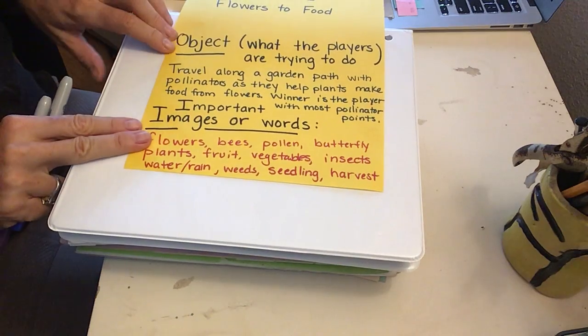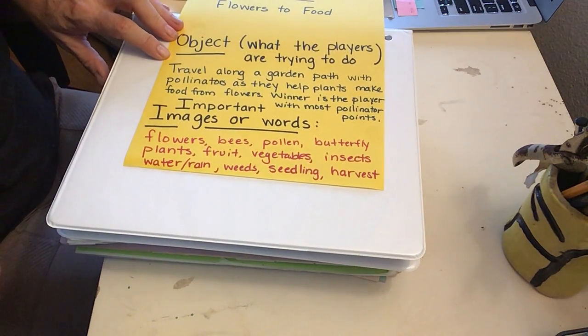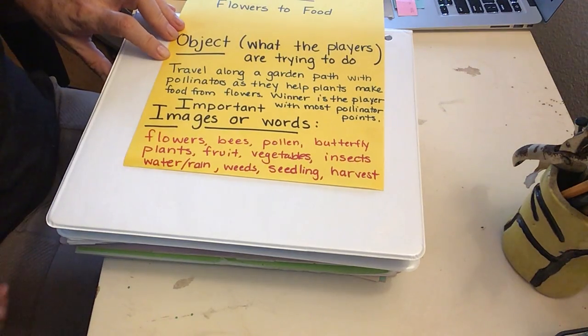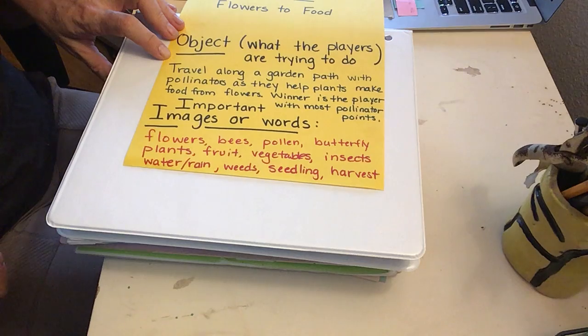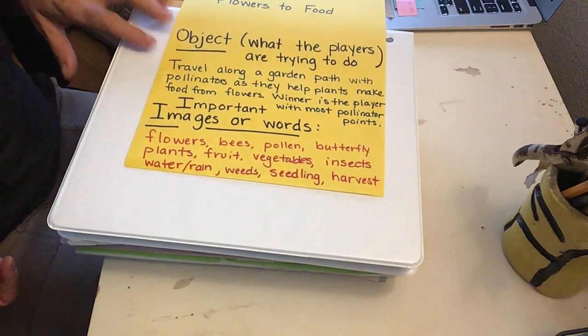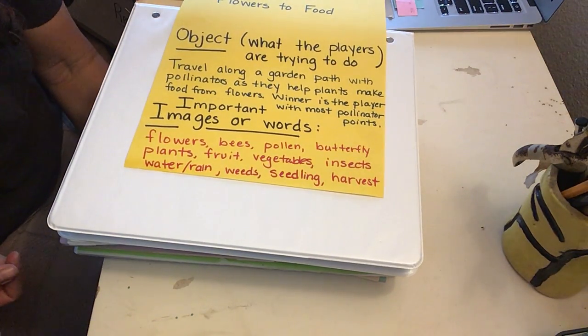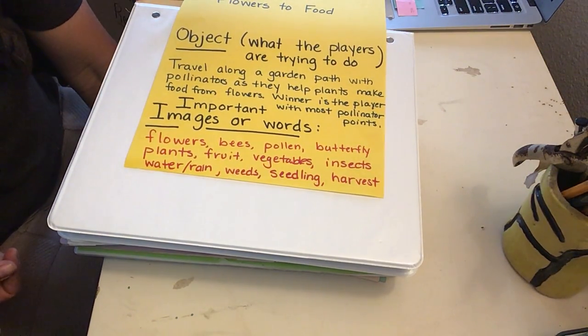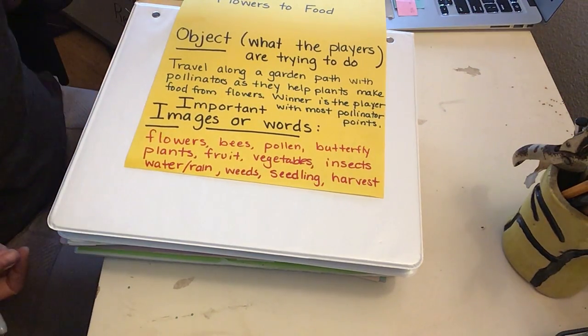And then I'm thinking about the object of my game. What are the players trying to do? I decided that we're going to travel along a garden path with the pollinators as they help plants to make food from flowers. The winner will be the player with the most pollinator points. You might have the winner be the fastest to go through, the one who gets the highest number of rolls. That's okay. Or you might have a different way of being the winner in your game. That's up to you because you're the game designer.